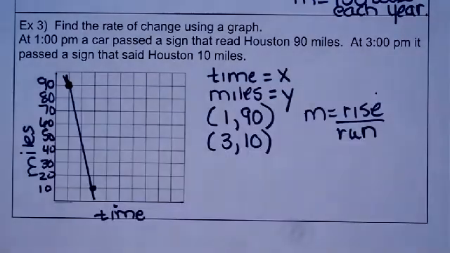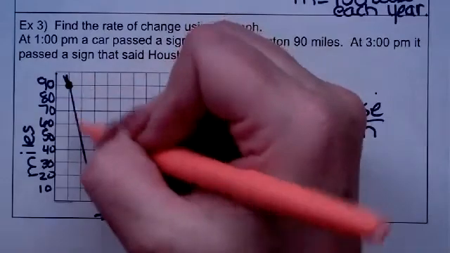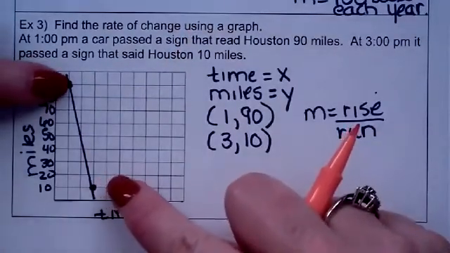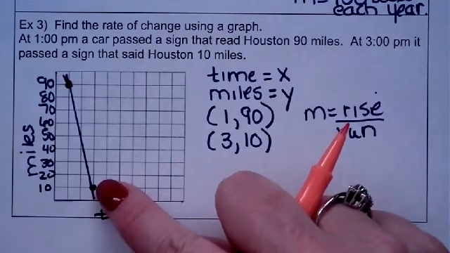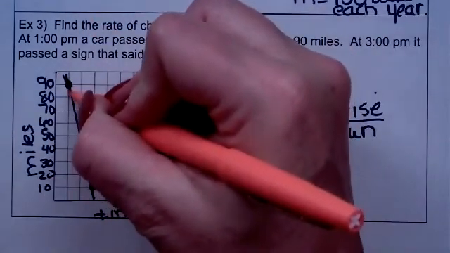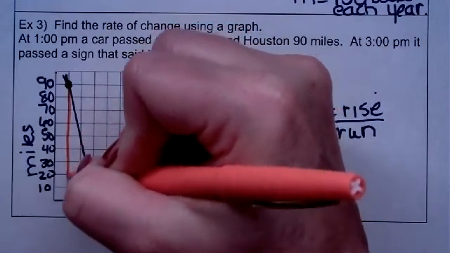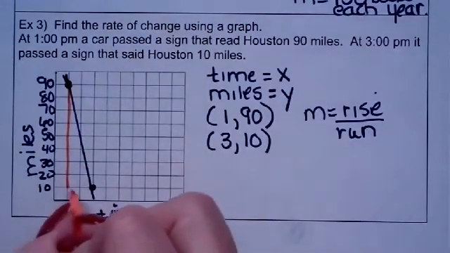That's our hint if you're looking at the graph and looking at the rate of change or slope. So this is definitely a negative line because I started way up here and I ended down here going left to right. So I'm going to draw my little right triangle right underneath it because it's a negative.